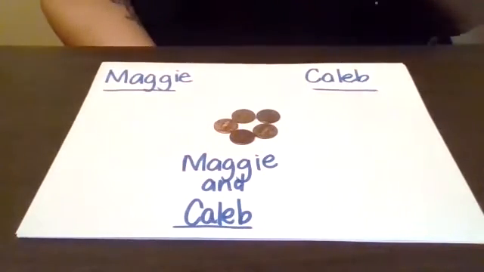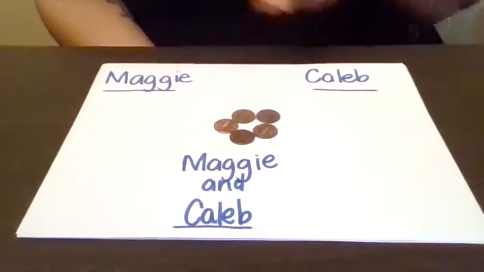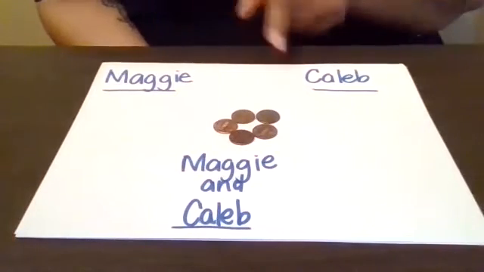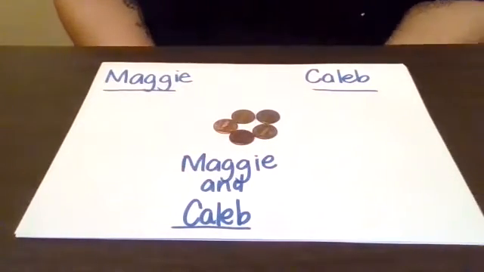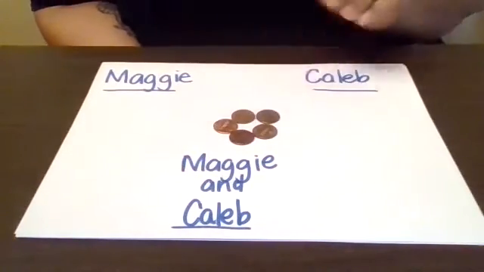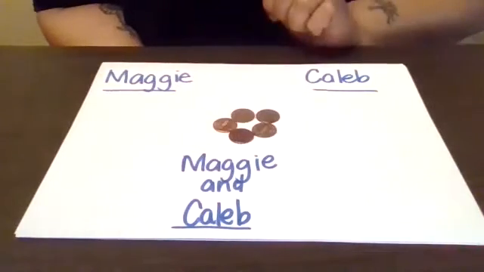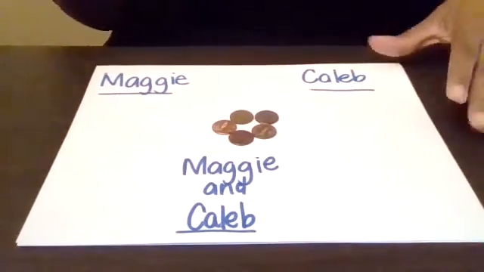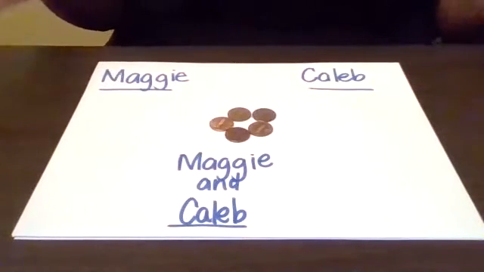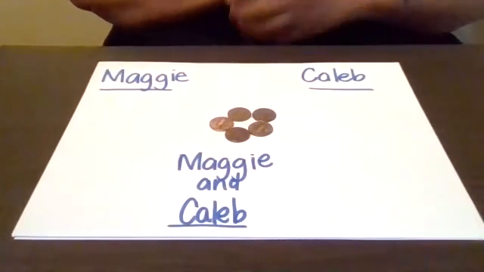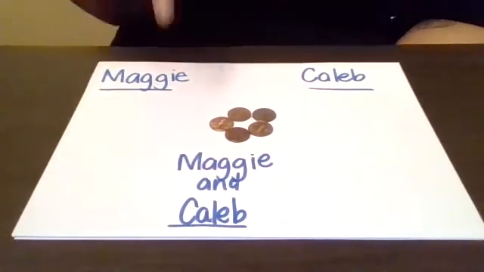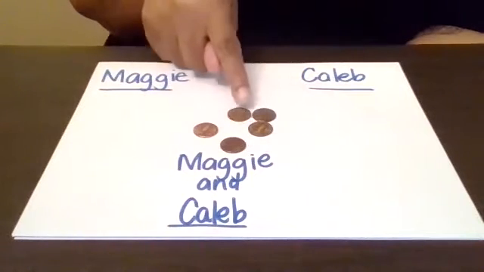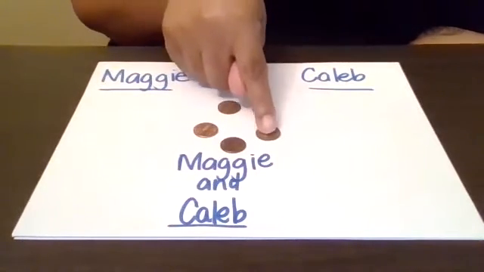Okay. So we have two friends, Maggie and Caleb. And Maggie and Caleb want some bubble gum. They altogether found 5 pennies to buy some gum. When they found the pennies, they just put all their pennies together. So let's count to see how many pennies they have altogether. 1, 2, 3, 4, 5.